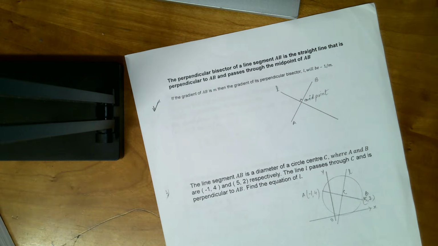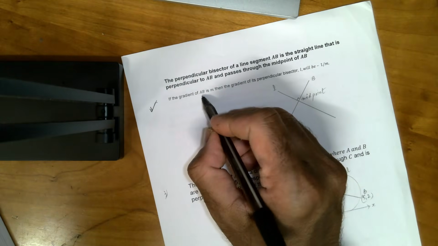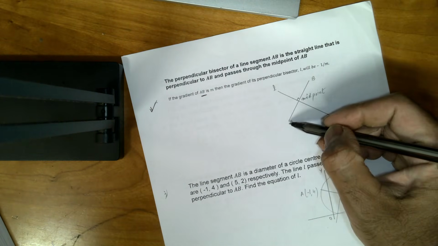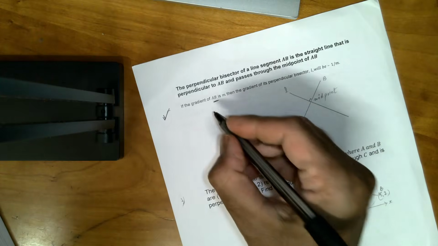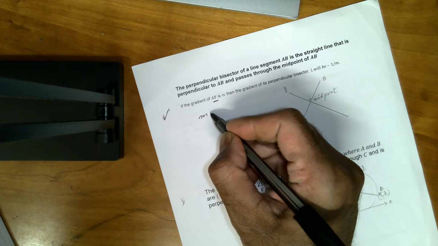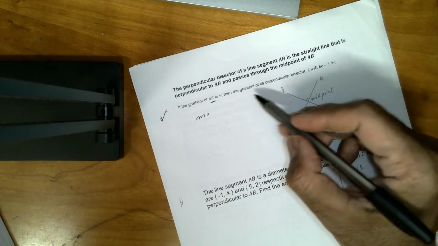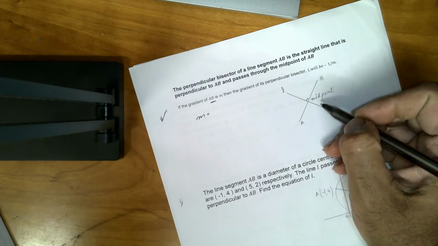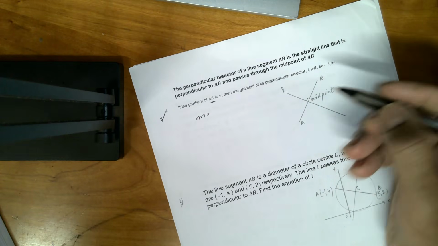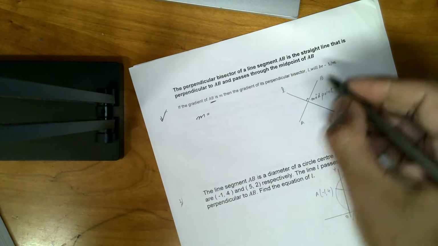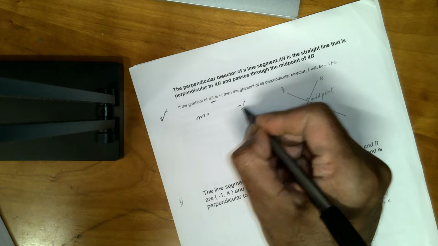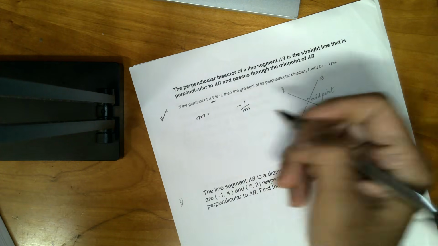Now this is very important, and it is from my previous videos as well: if the gradient of AB is m, then the gradient of the perpendicular bisector L would be -1 over m.